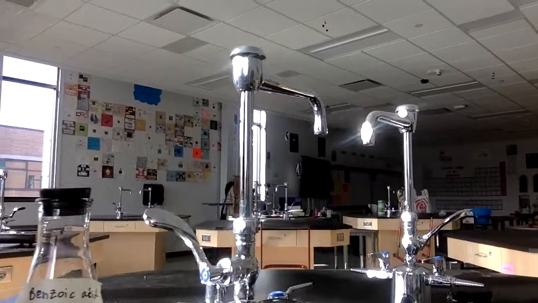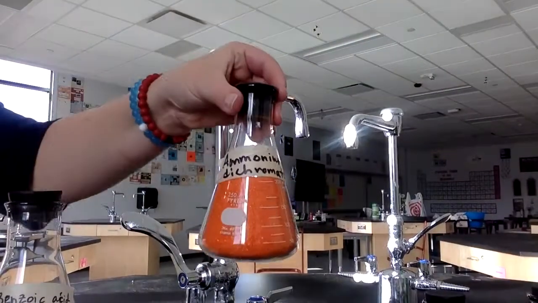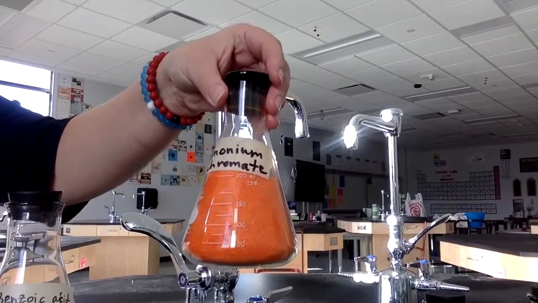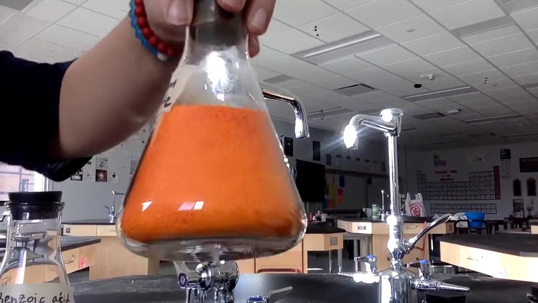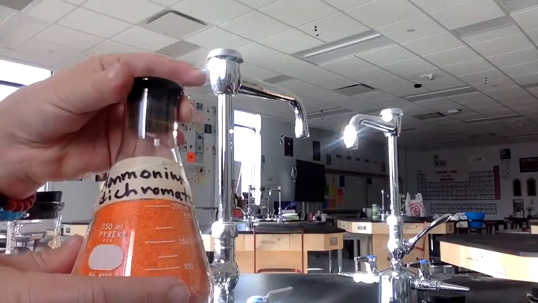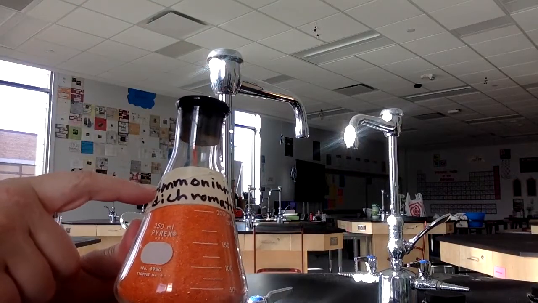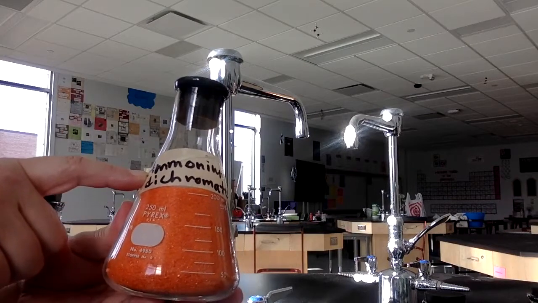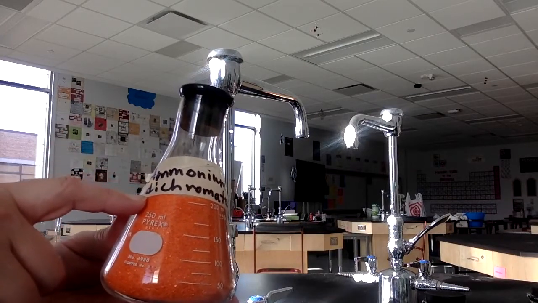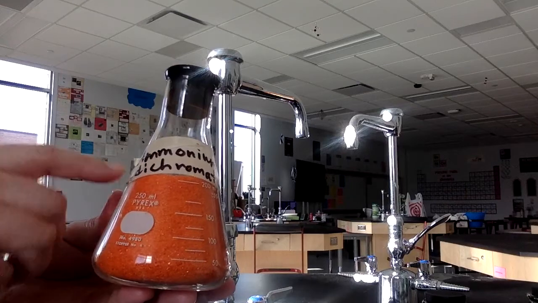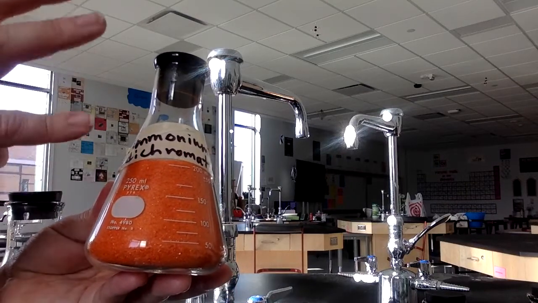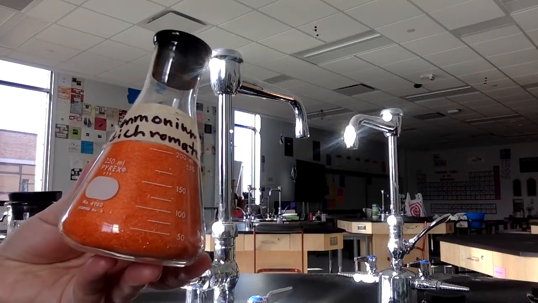All right, next one. The next one I want to show you is called ammonium dichromate. You can see that it's kind of like orangey crystals. The formula you'll be able to find because ammonium is an ion on your ion guide sheet. Dichromate is an ion on your ion guide sheet. Look up their two formulas, balance the charges, put them together. That will be the chemical formula.